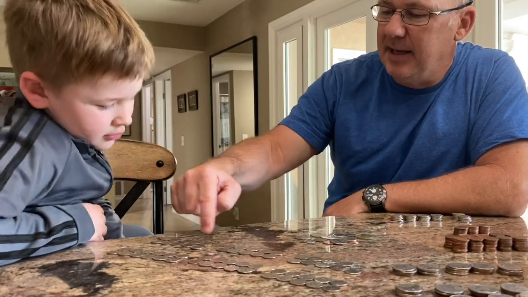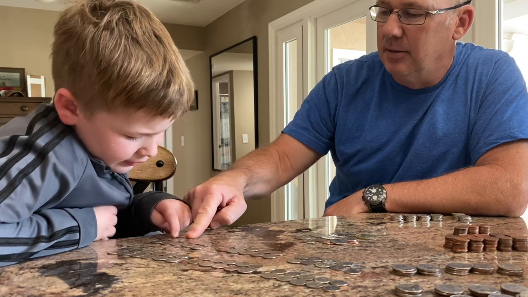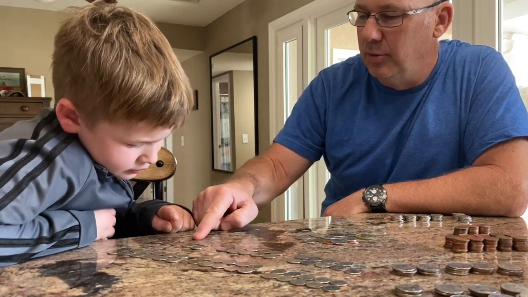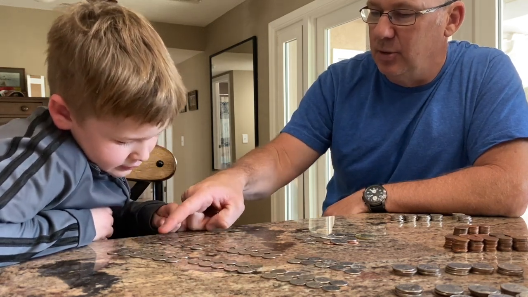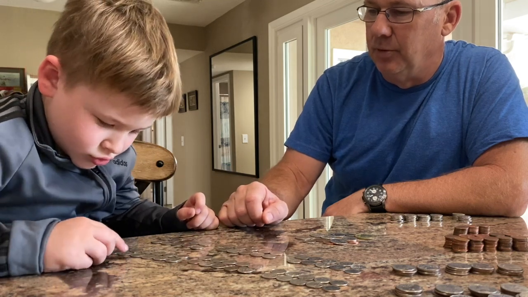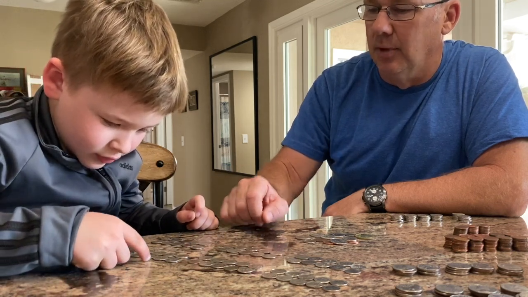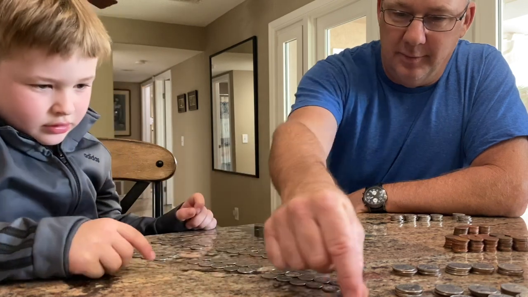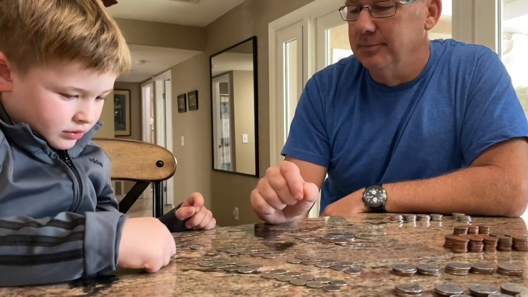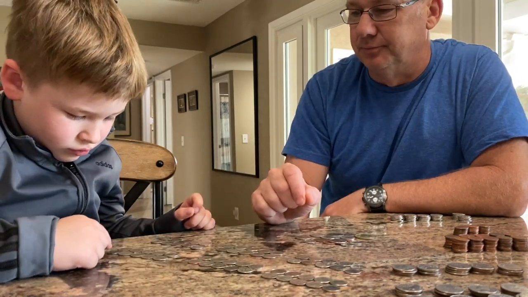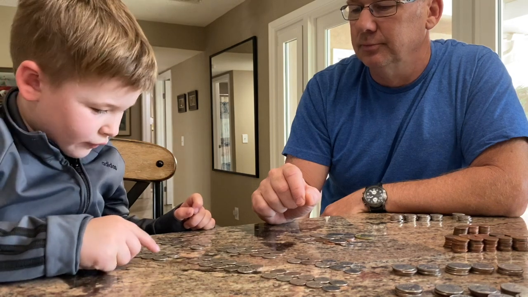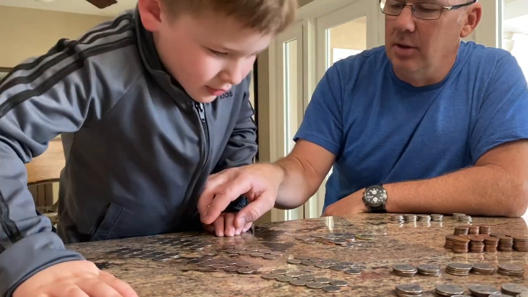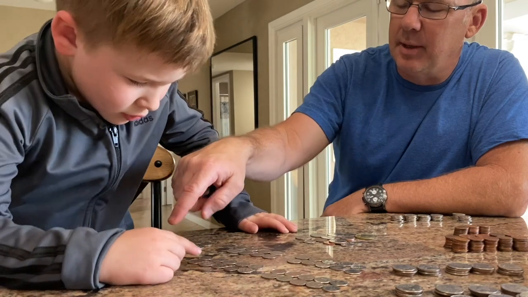Each one of these 10 counts is $1, right? This is not 10. 1, 2, 3, 4, 5 times 2 is 10. So 1, 2, 3, 4, 5. Uh-oh. We got an extra row in that one. 1, 2, 3, 4, 5. Good. Okay, so now we have how many dimes?